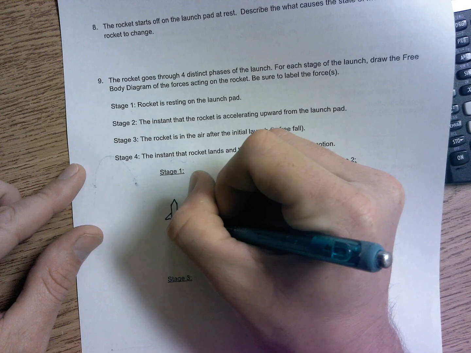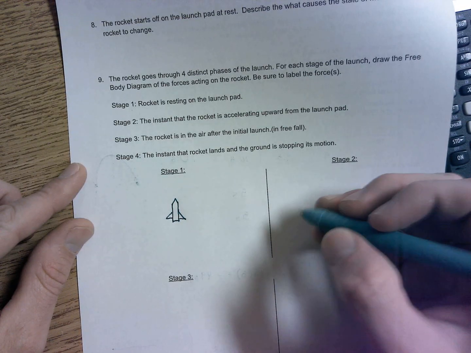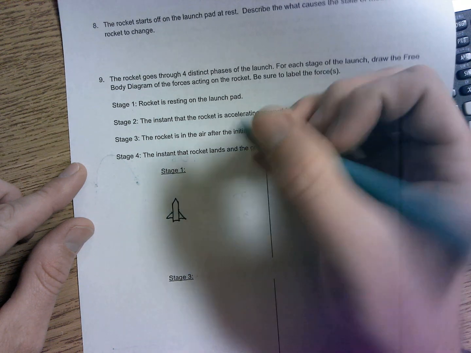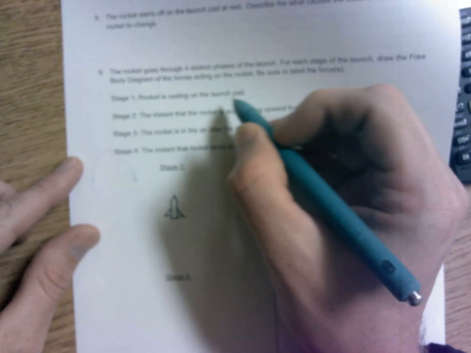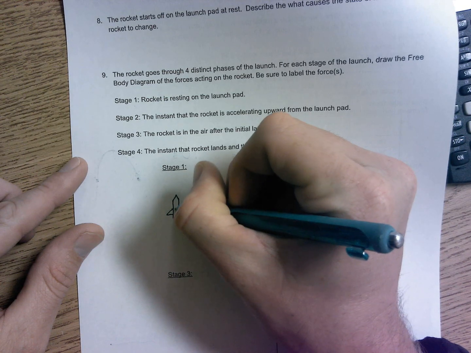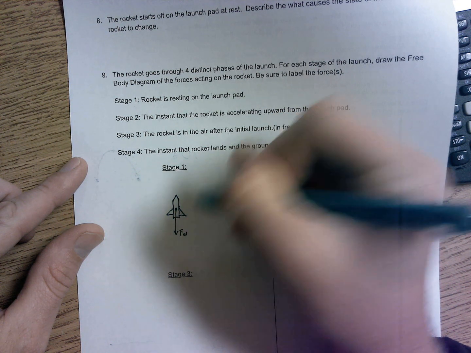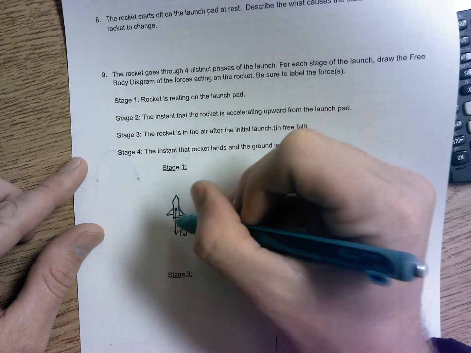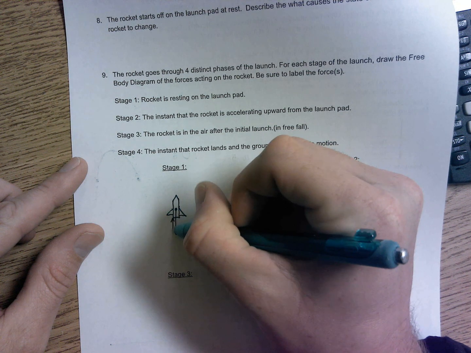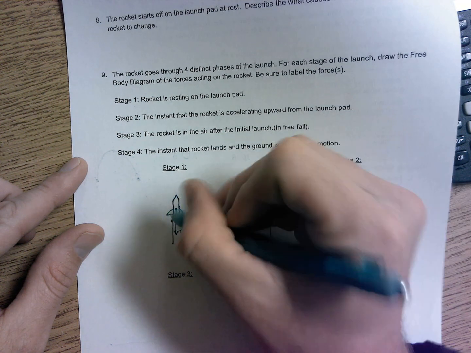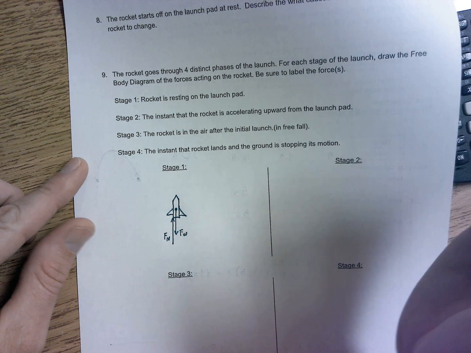Here's going to be our rocket. There it is. Okay, so now we're going to label our forces. The first one we always draw, remember, well, first off, the rocket is resting on the launch pad. So our first one is an arrow going down, and that's our force due to the weight, right? And now the rocket is not moving, so there should be a balanced force. Notice the arrow is about the same length, and that force is our normal force from the ground.